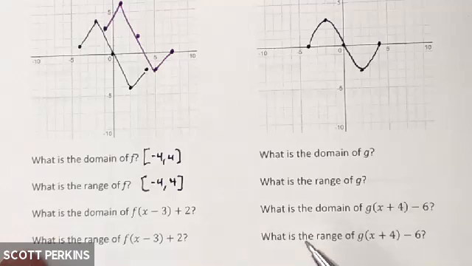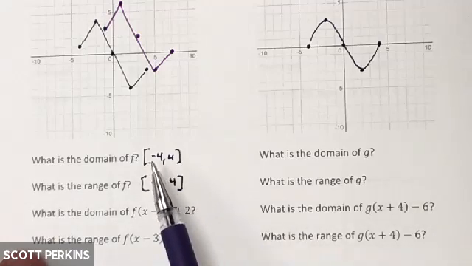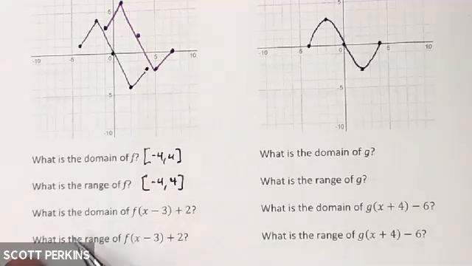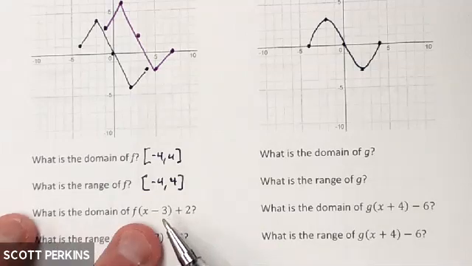For this graph F, we've seen a couple times already that the domain is -4 to 4 and the range is -4 to 4. Okay, we've written that down before.